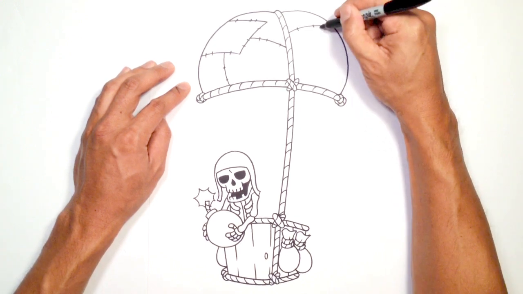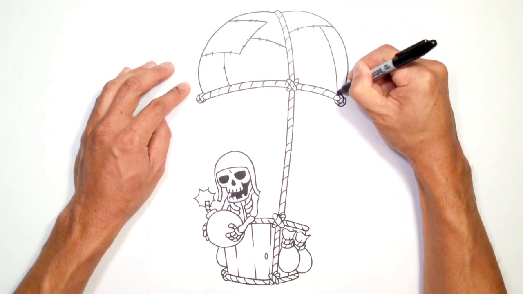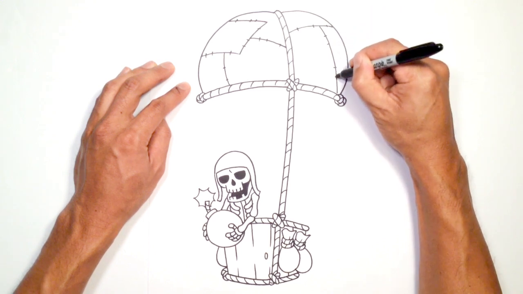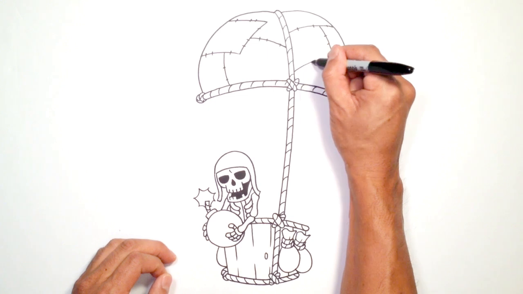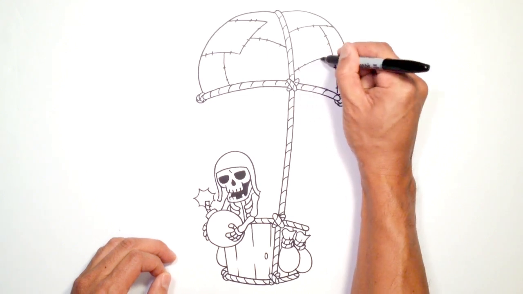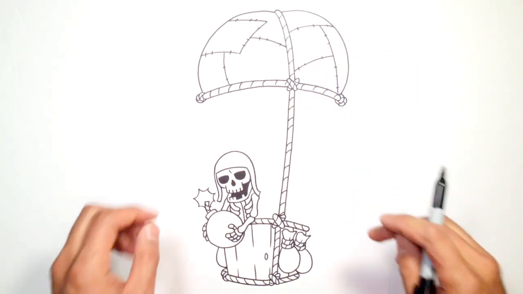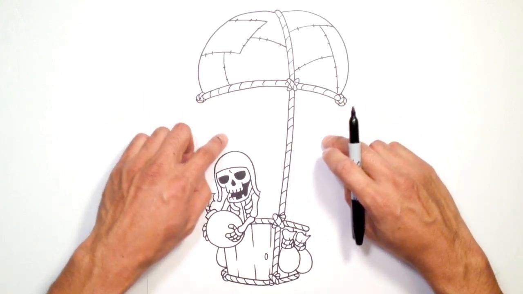This, and then I'll draw another one going down this way, nice big one. And then the stitch lines can also be spaced out quite a bit. You don't actually have to match mine. So, okay, now that we got that, we'll get into the bottom part of the balloon.